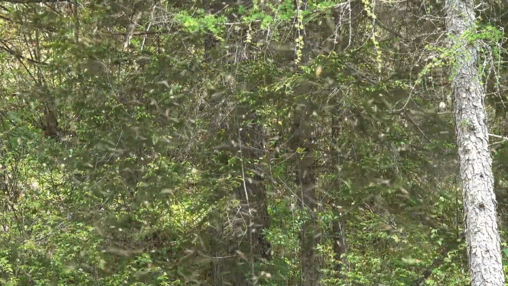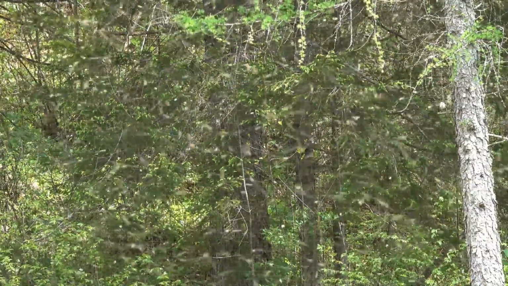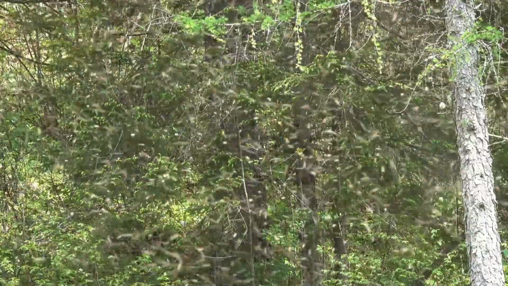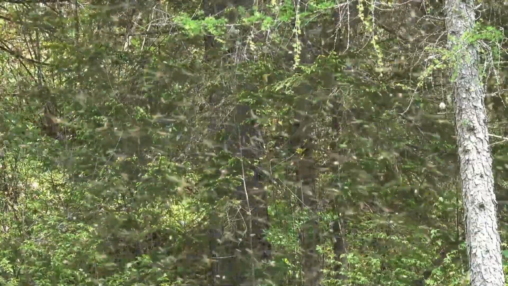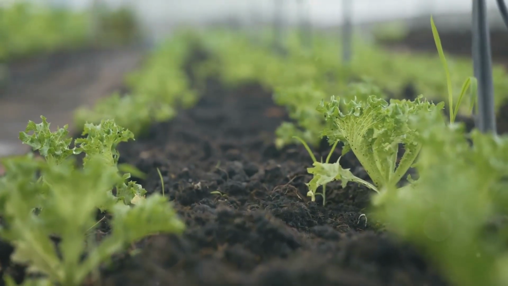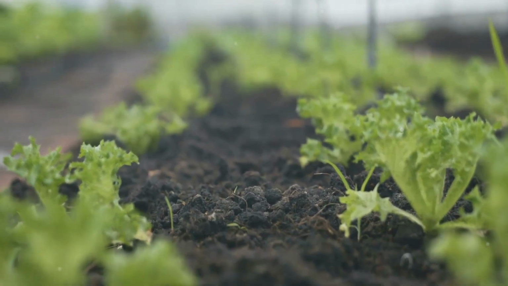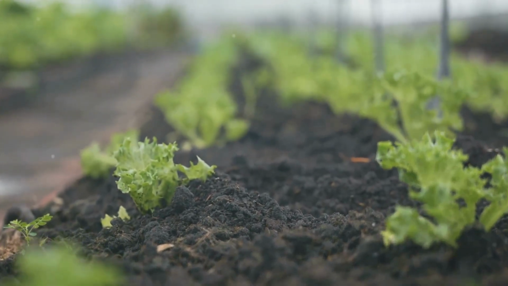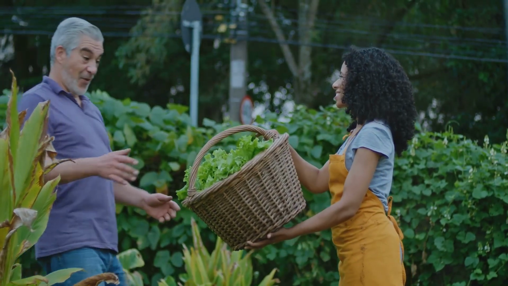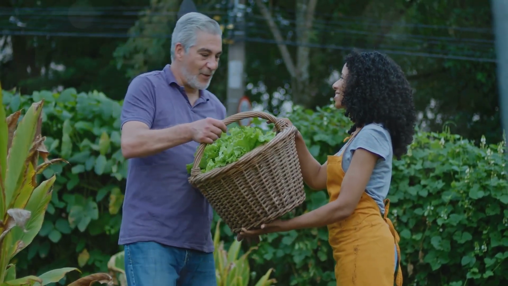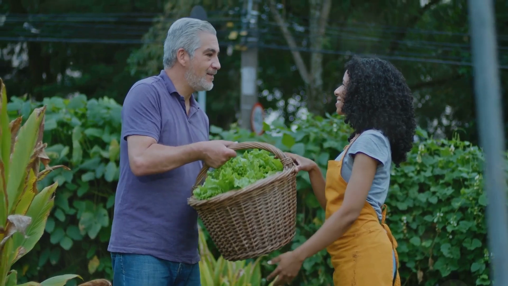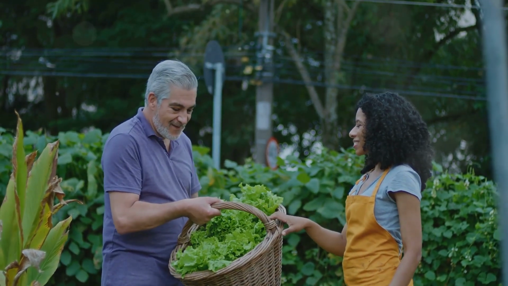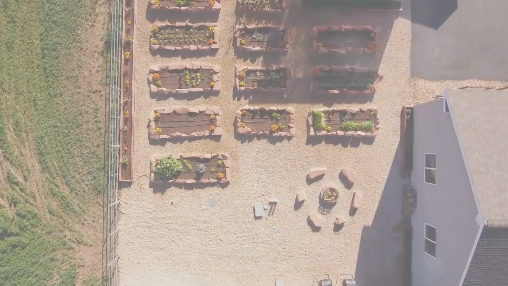Biodiversity support. The layered structure and diverse plant selection provide a haven for beneficial insects, birds, and other wildlife. Long-term sustainability. Unlike conventional agriculture, permaculture food forests build soil fertility over time, promoting long-term sustainability. Economic benefits. A mature food forest provides a continuous supply of fresh produce, reducing grocery bills and potentially generating income from surplus harvests.